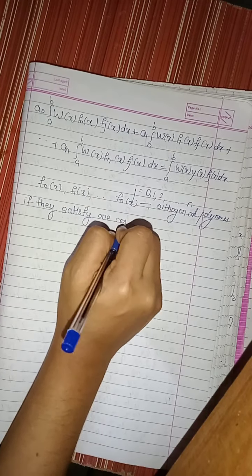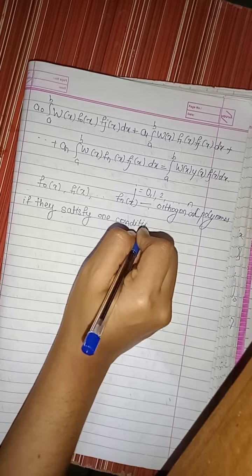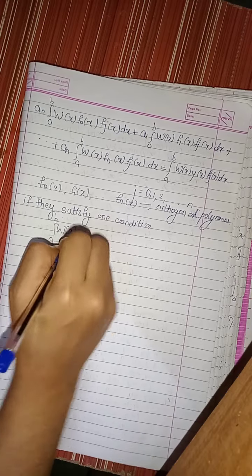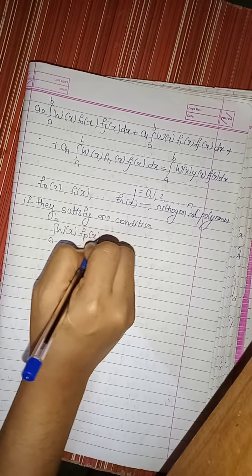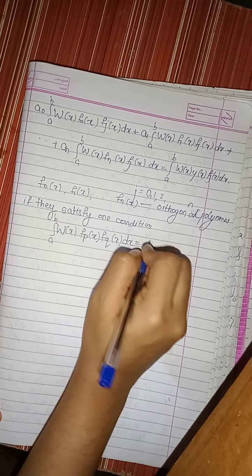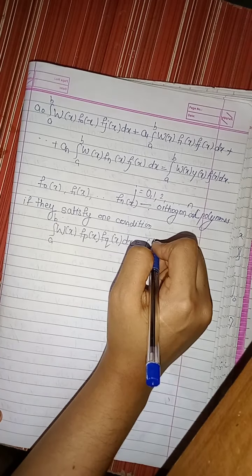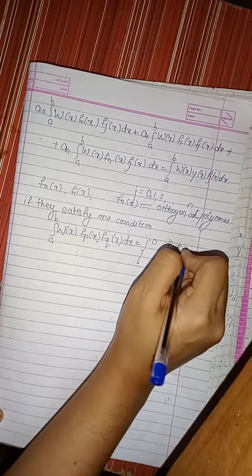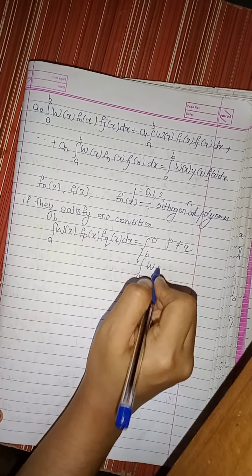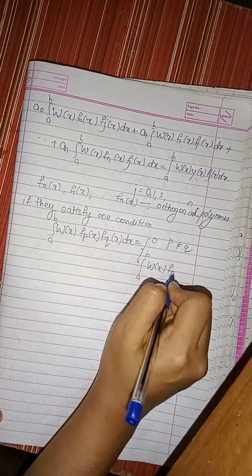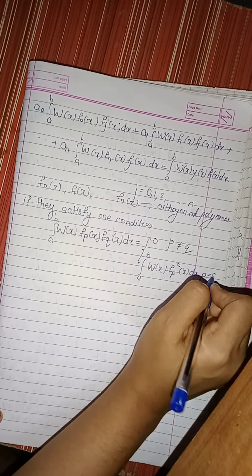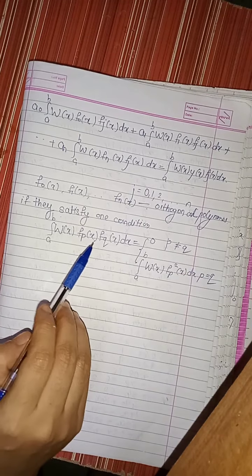Okay, so what is this condition? It is integral a to b w(x) fp(x) fq(x) dx should be equal to 0 if p is not equal to q, and the other one is integral a to b w(x) fp²(x) dx if p equals q. Okay, so this is the condition.